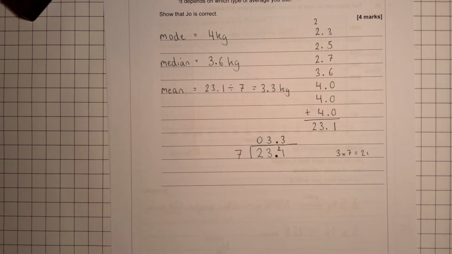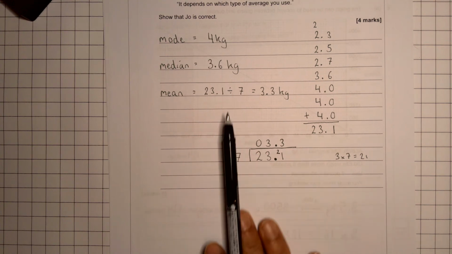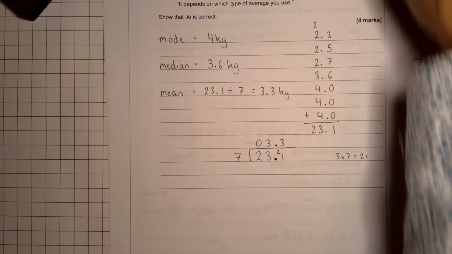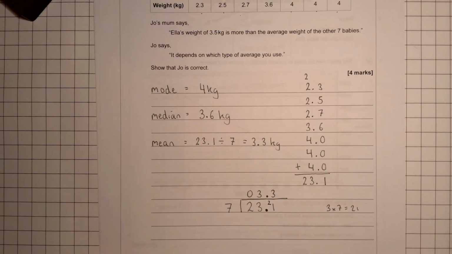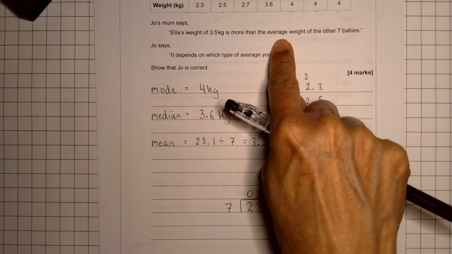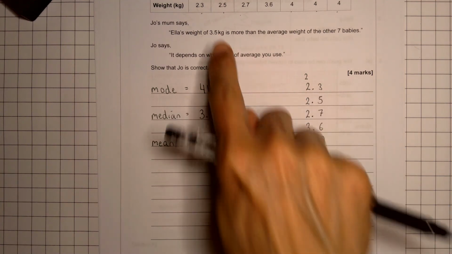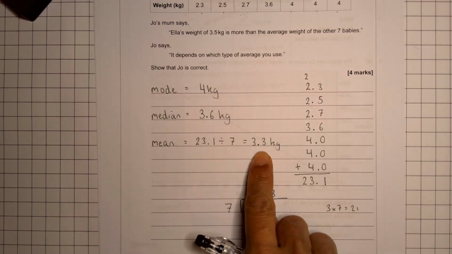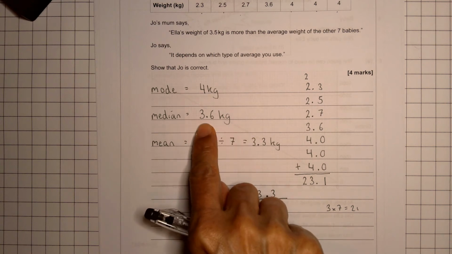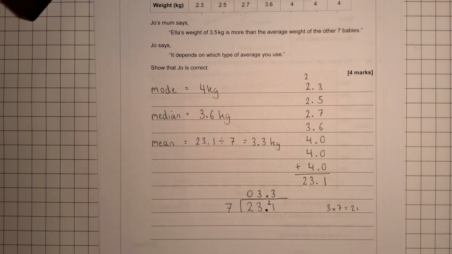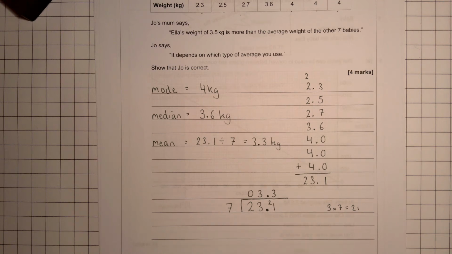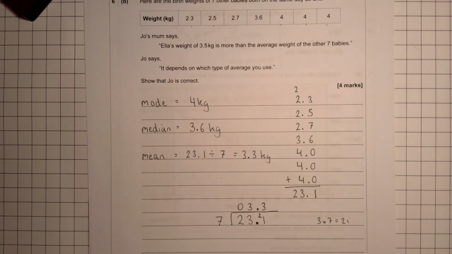And so what we wanted to show was that whether Ella was more than the average depended on which average, because 3.5 is clearly bigger than 3.3, but it is not bigger than 3.6 and it's not bigger than 4 kilograms. So we've shown that what Joe was saying was correct. You can write a little sentence explaining that if you want to, but I think there's probably enough there to make it obvious what we're doing.